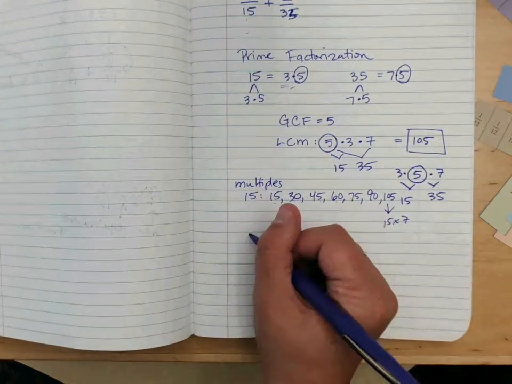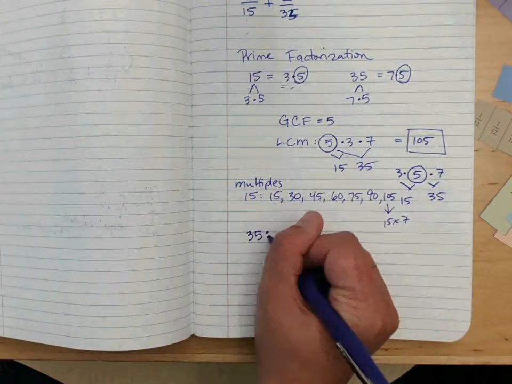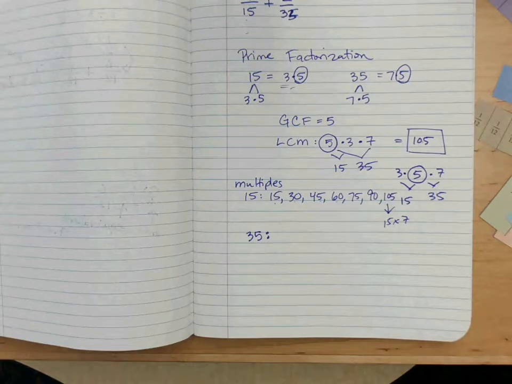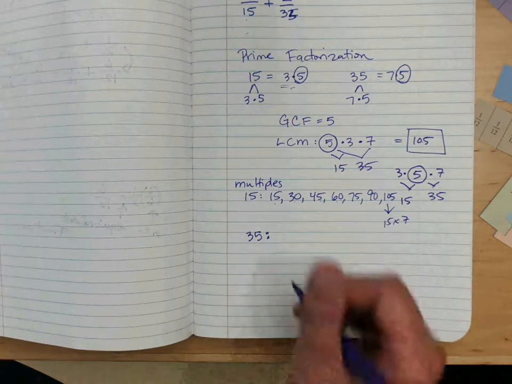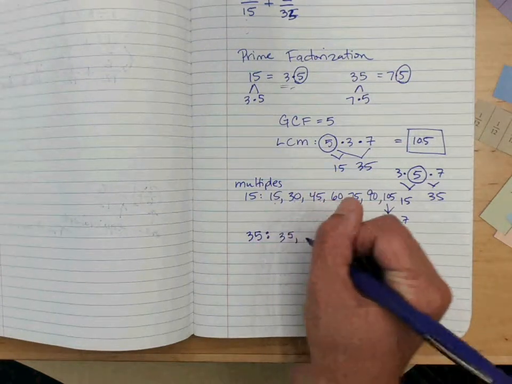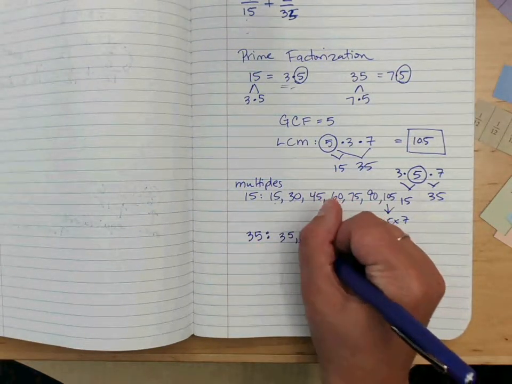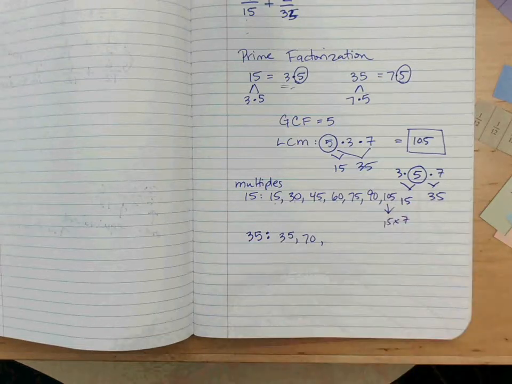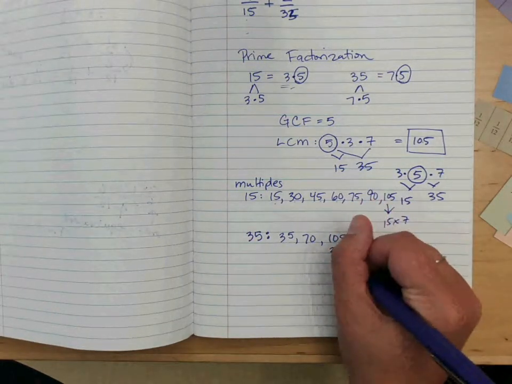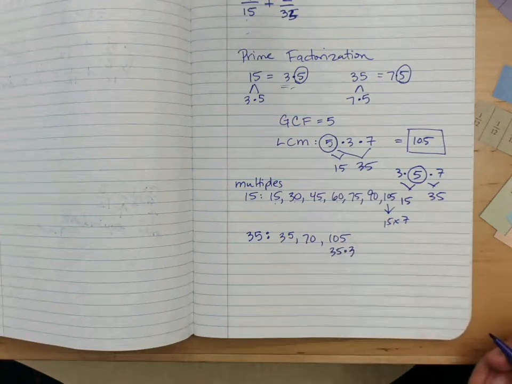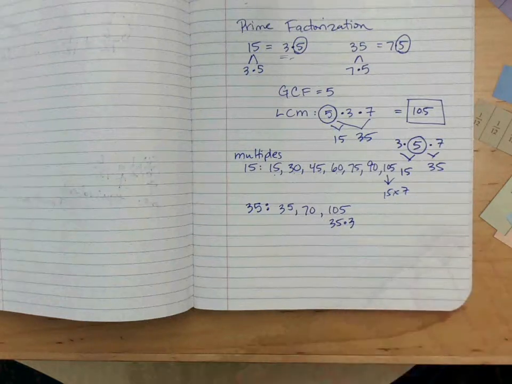Okay, now let's list the multiples of 35. Give me the numbers that just count by 35s. It's hard, right? Because we don't know these ones by heart. So 35 times 1 is 35. 35 times 2, if we double it, 70. 35 times 3, 105 is 35 times 3. Do you see that?